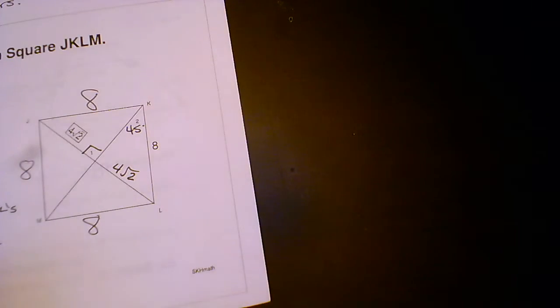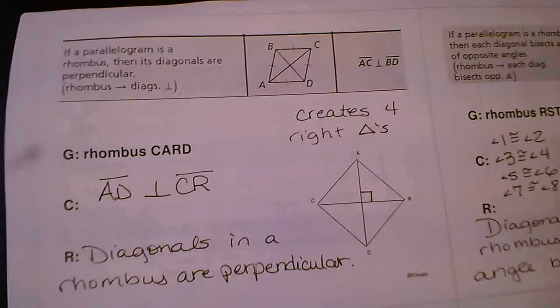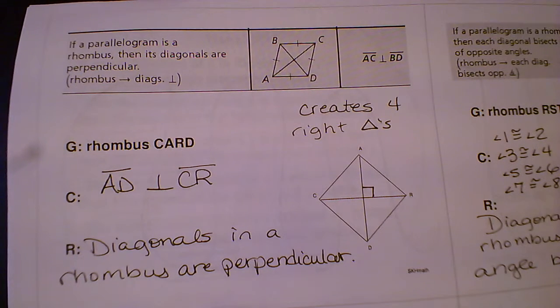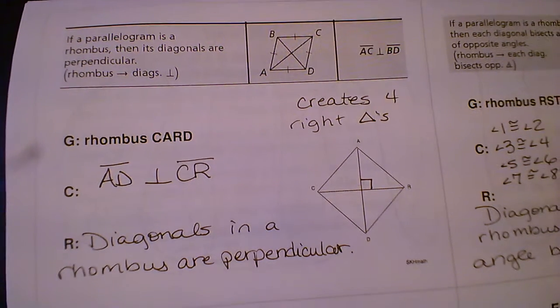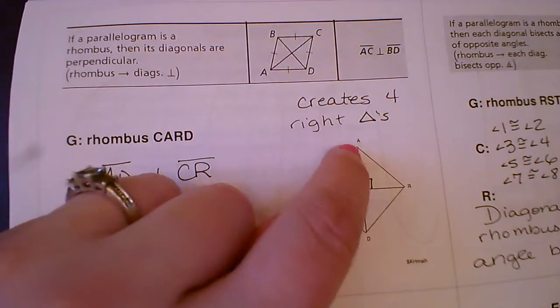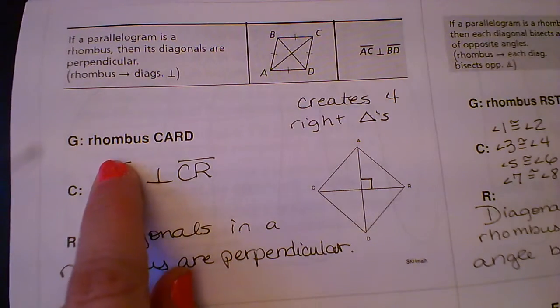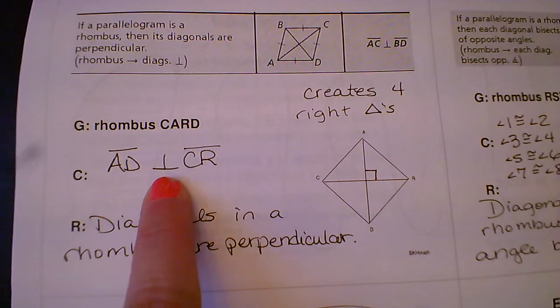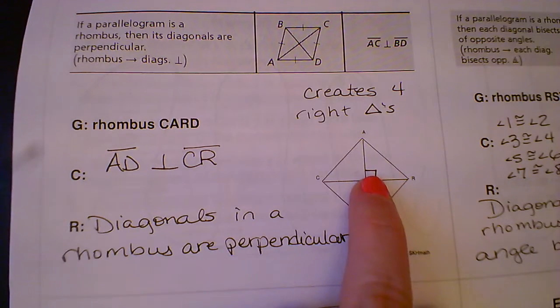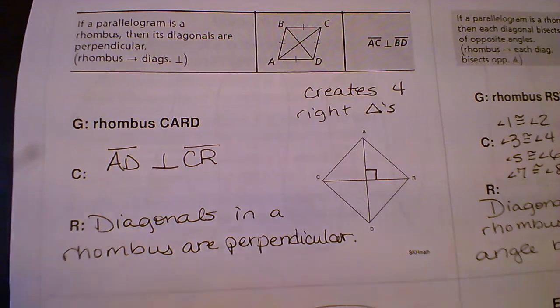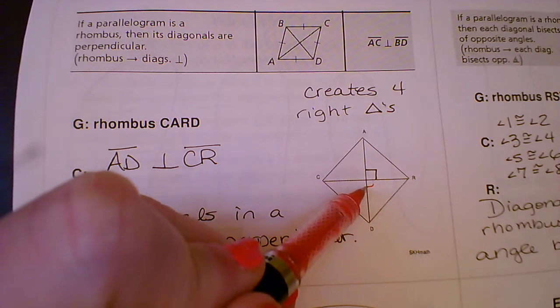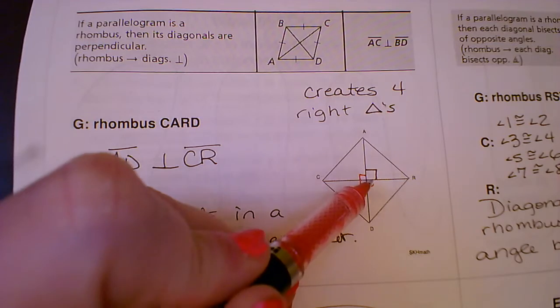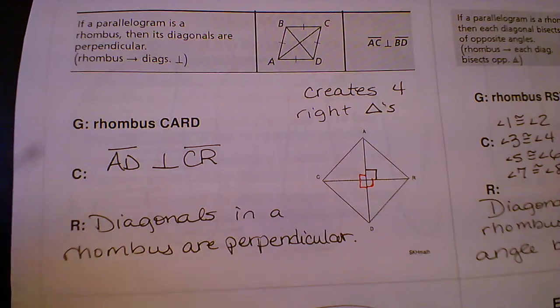Now, next we have some rhombus properties. The diagonals in a rhombus are perpendicular, which means they make right angles. So here, if we know that this is a rhombus, we can conclude that AD and CR are perpendicular. That's what this statement means right here. And we have a 90-degree angle right there. But that doesn't mean that that's the only right angle. We actually have a right angle here, a right angle here, and a right angle here as well. So we actually have 4 right triangles that we've created.